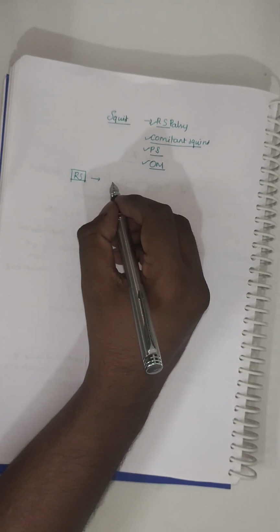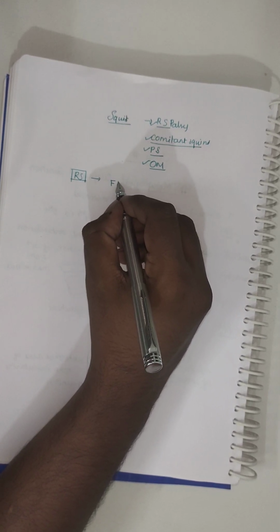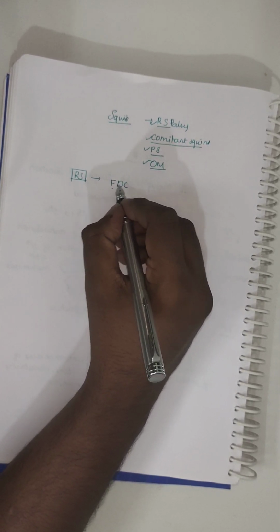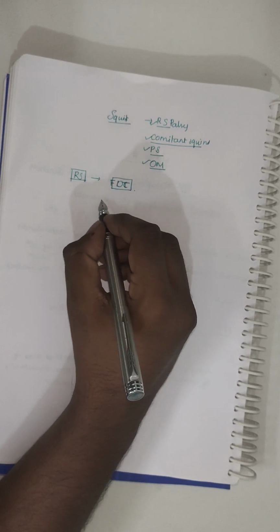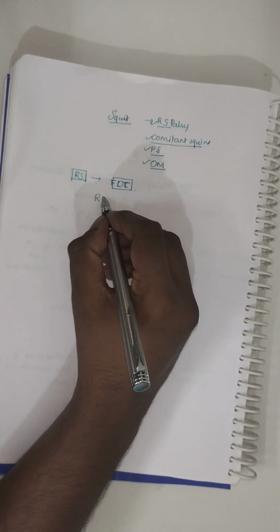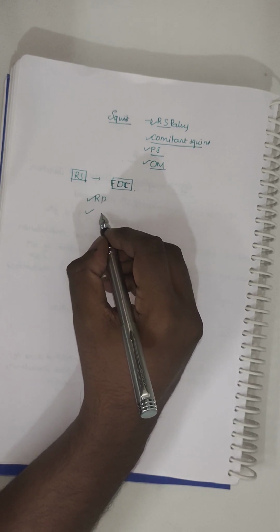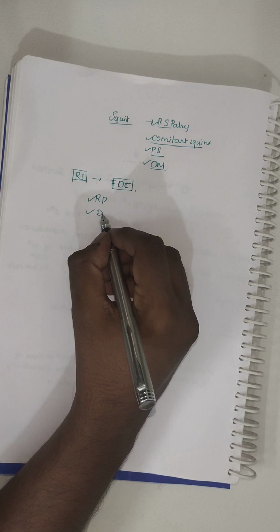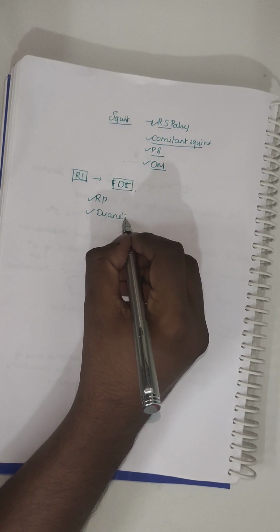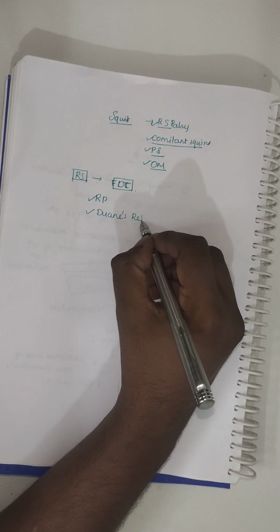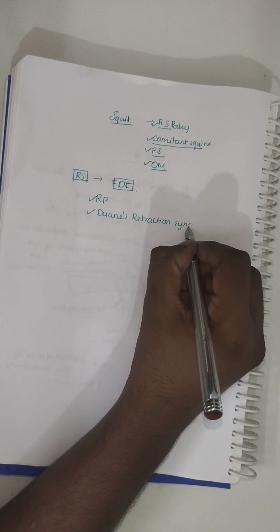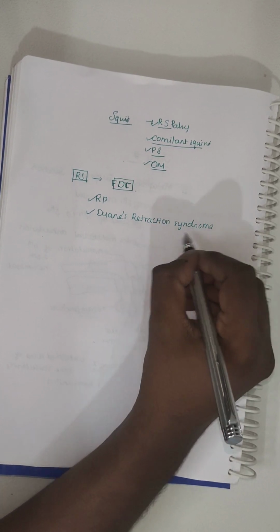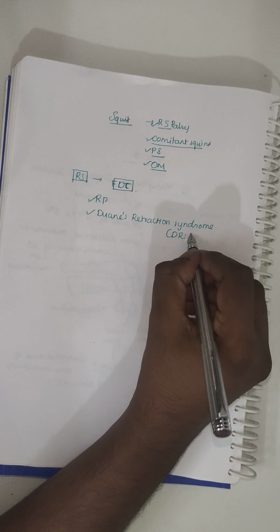It is diagnosed by forced duction test, FDT, forced duction test. It is a rare presentation, and the most common presentation syndromes include Duane's retraction syndrome, which is also called DRS.